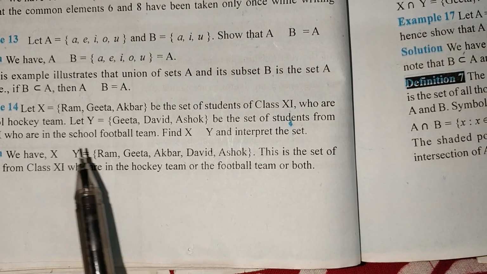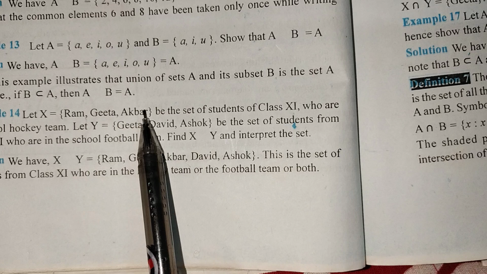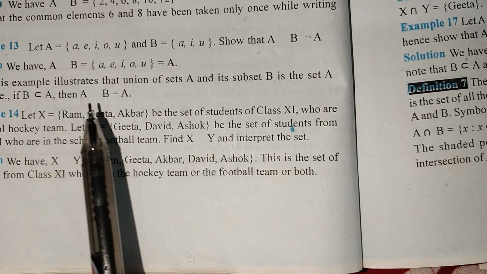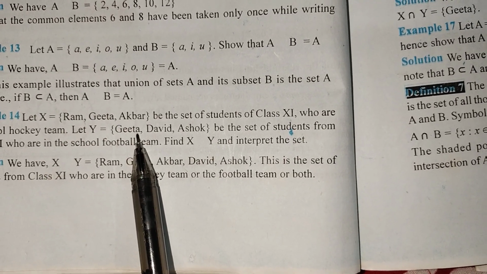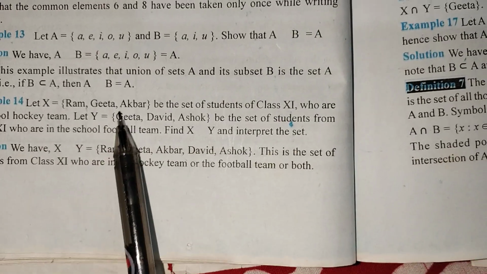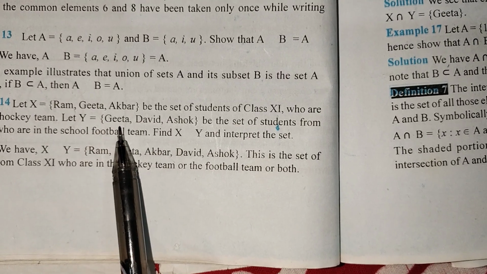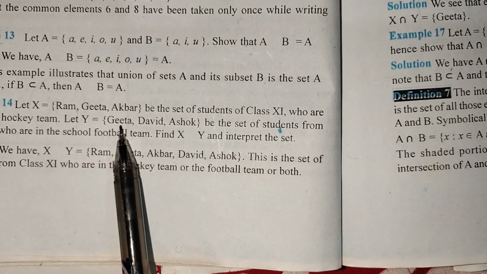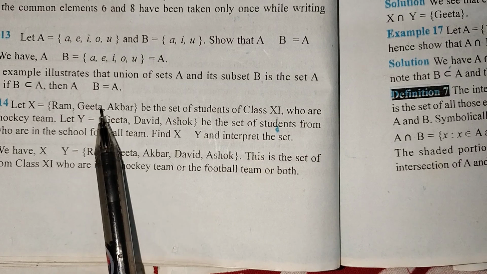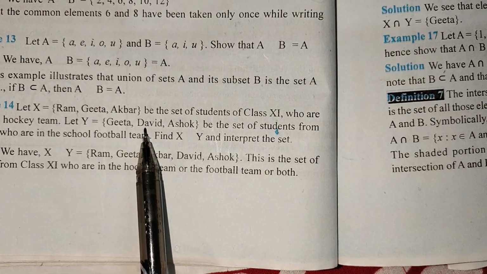So X union Y: Ram, Gita, Akbar. Then we find out which is common, and that is taken only once. Gita is taken once and is not taken again. So Ram, Gita, Akbar, Gita already taken, and David also.